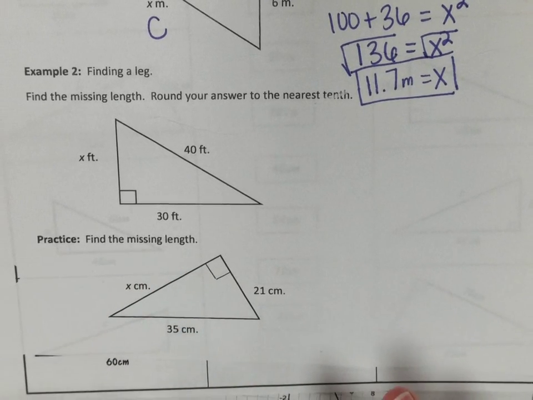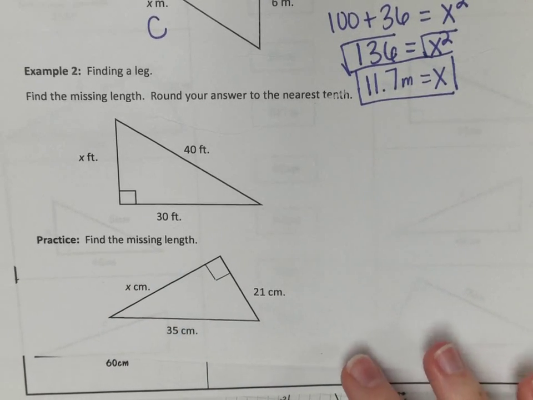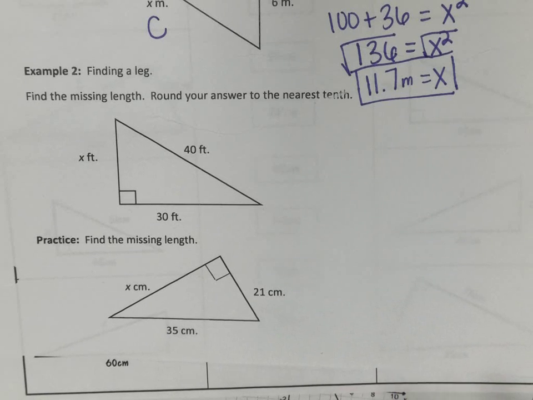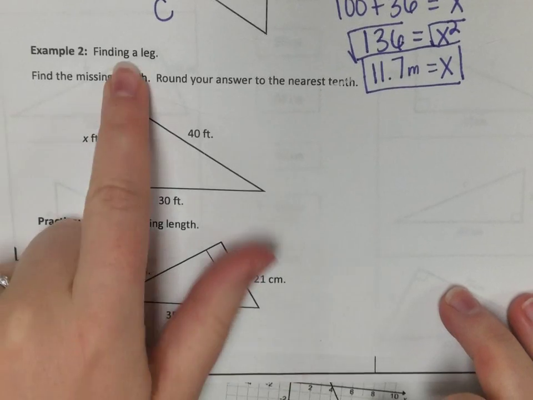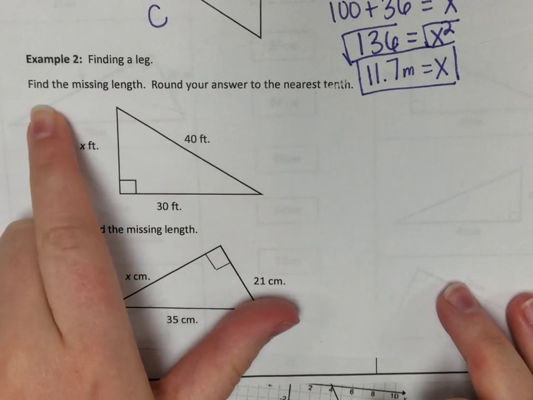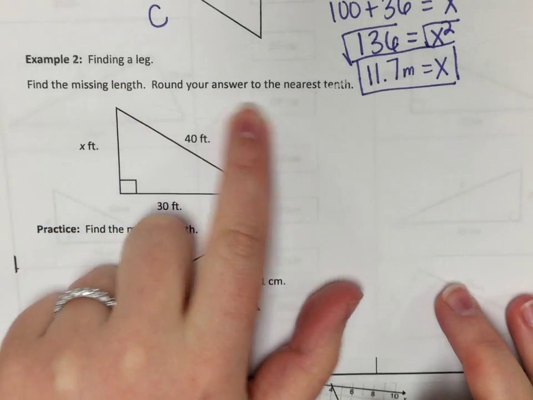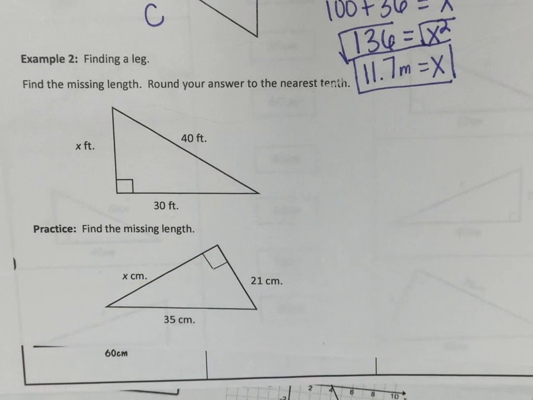So with example 1 in the practice problem, we were finding the hypotenuse. So we were finding letter C. Here on example 2, we are finding either A or B because we're having to find a leg, okay? So find the missing length, round your answers to the nearest tenth.